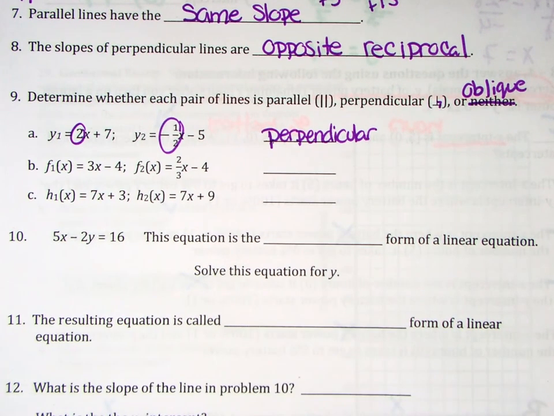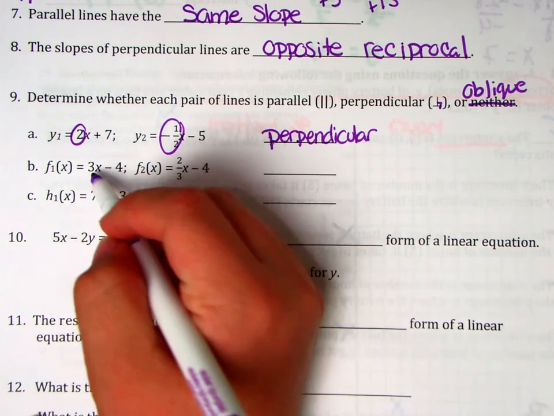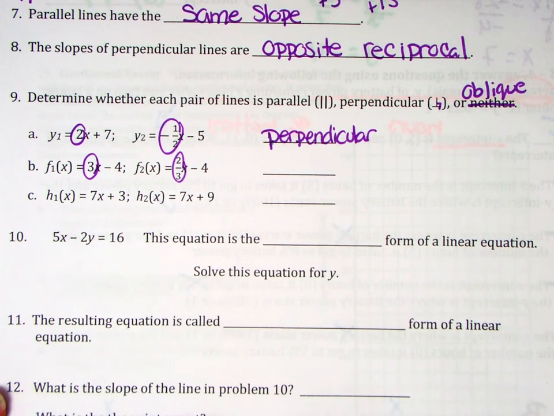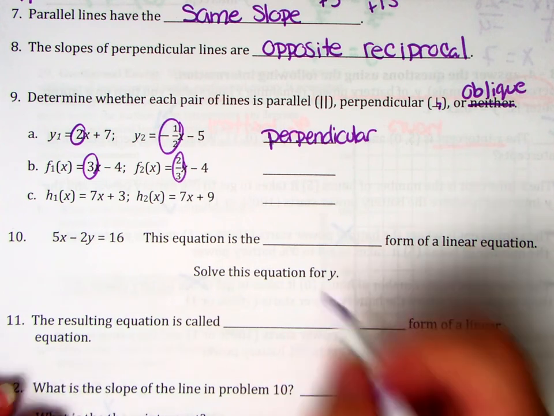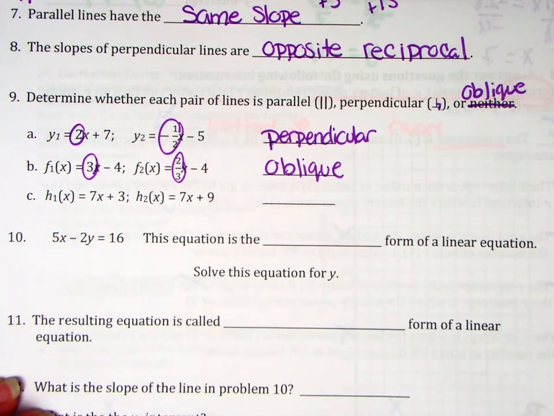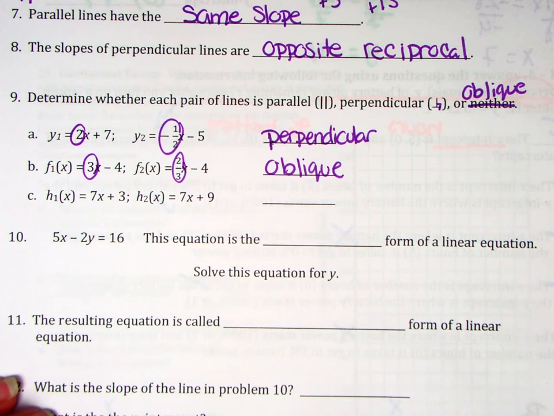So let's continue this pattern. We have a 3 and we have 2/3. Well, even if I was to flip this 3, I'll end up with a 1 over 3. So I have no idea where they're coming up with the 2. There's no relation whatsoever. So we call that an oblique line. So they're going to cross, but it doesn't form that perfect 90-degree angle that we like.